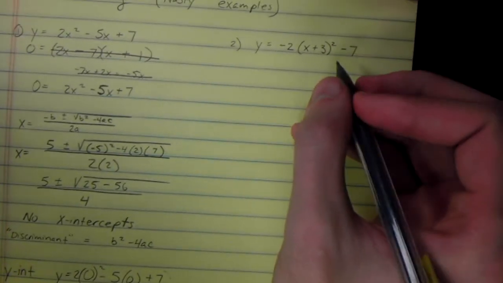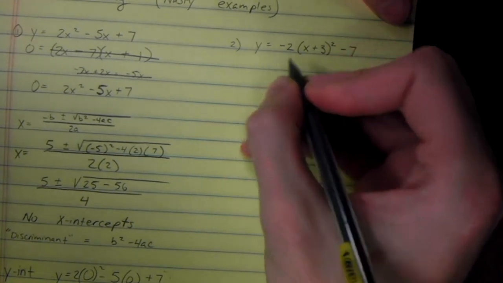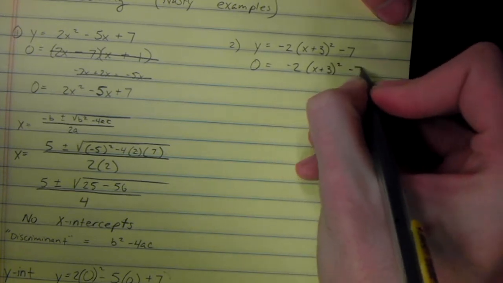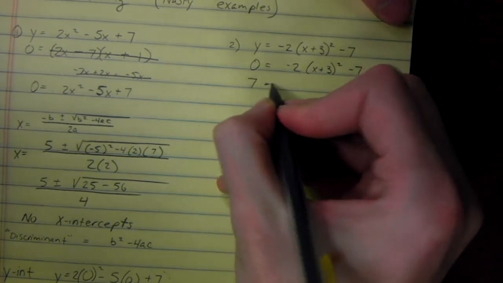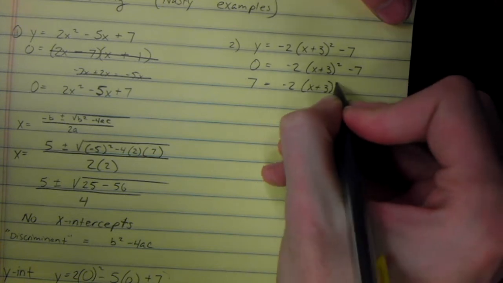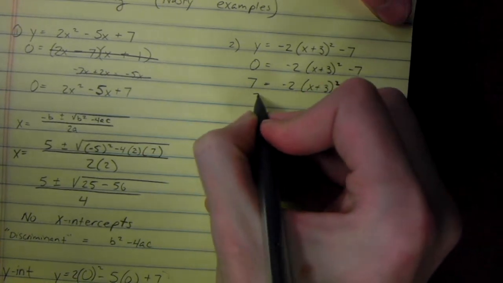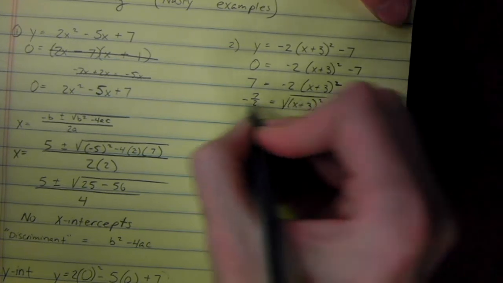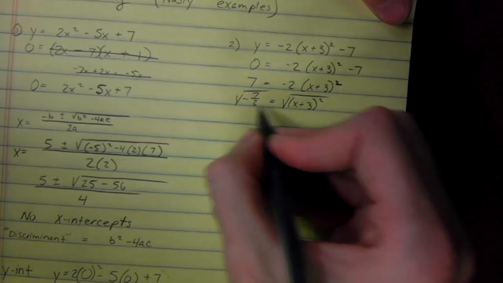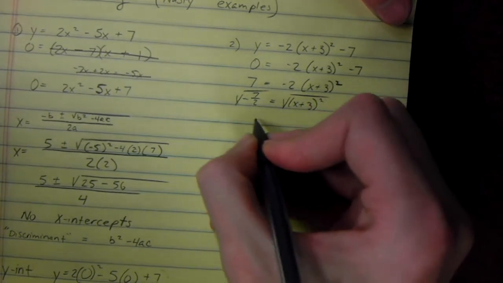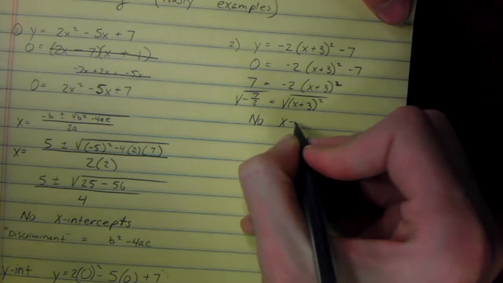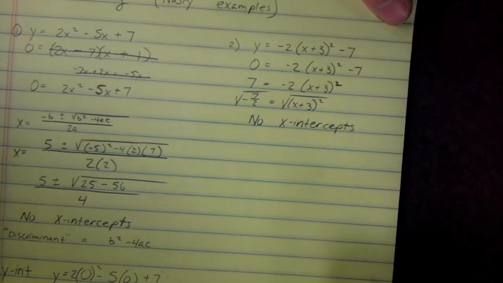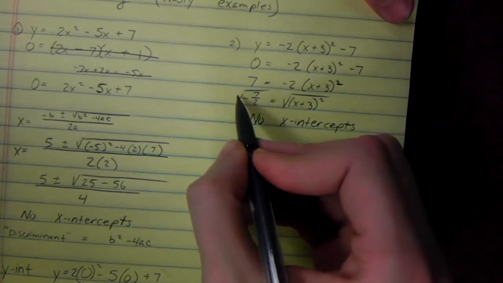Alright, here's an example that's in vertex form. Again, start off solving it about the same way. So we would add 7 to both sides, and then divide by negative 2, and then take the square root. And notice again, we can't take the square root of a negative number, so we found out a little faster in vertex form that we don't have any x-intercepts. There just aren't any defined because you can't take the square root of a negative.